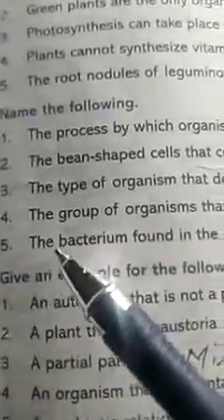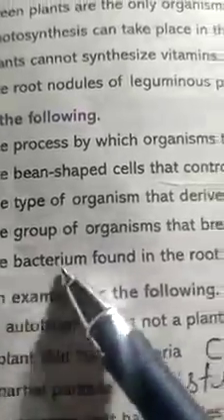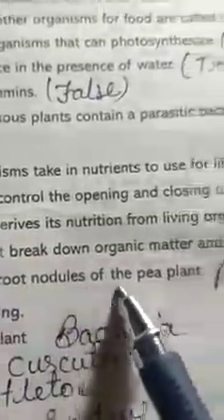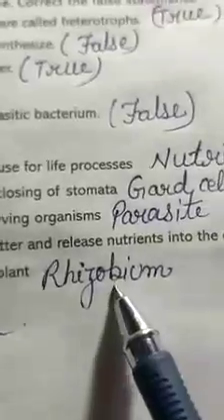Now come to the fifth one. The bacterium found in the root nodules of pea plants. Right here, what? Rhizobium.